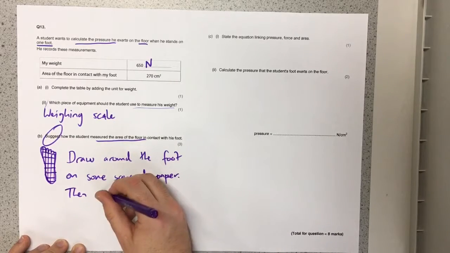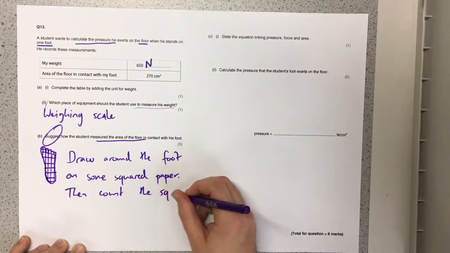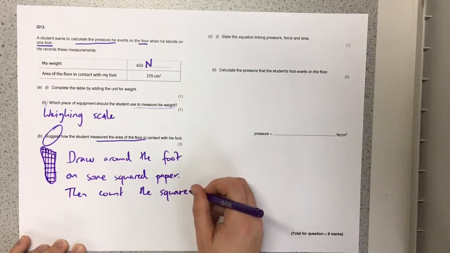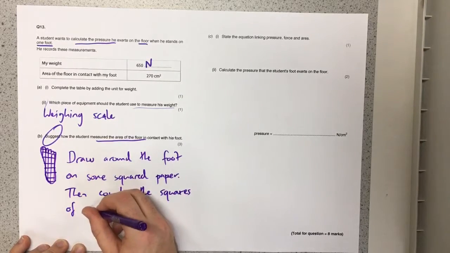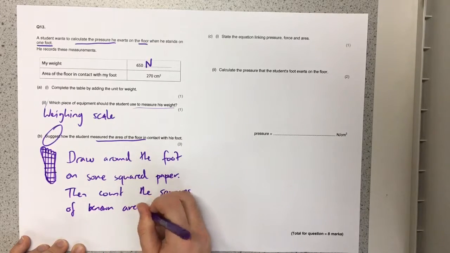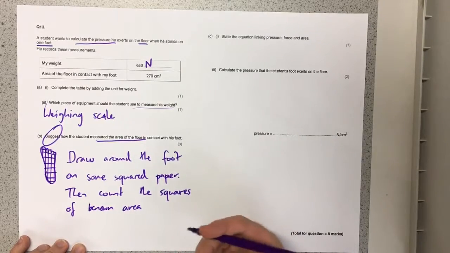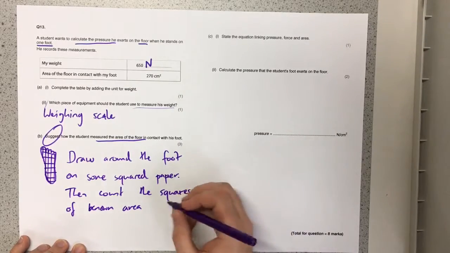Then I could count the squares of known area to work out the actual area of the foot.